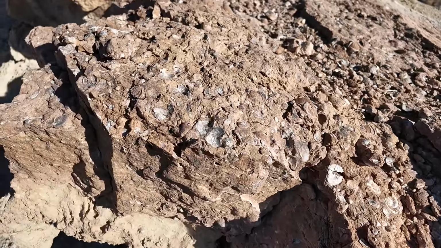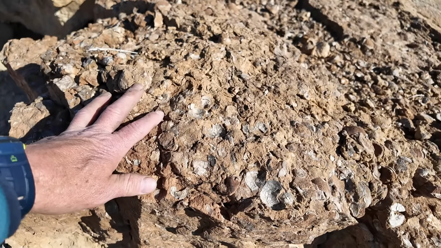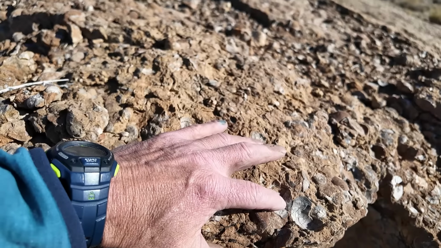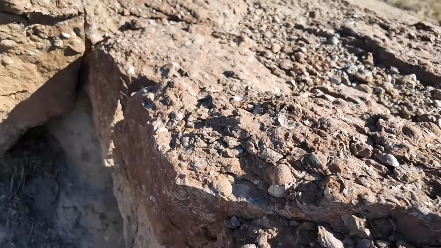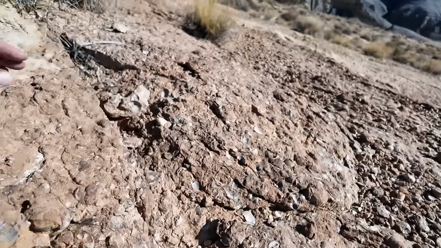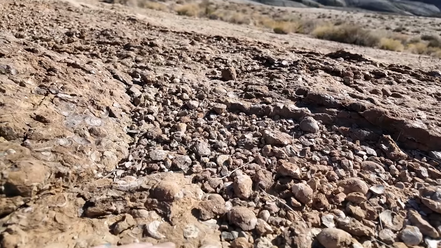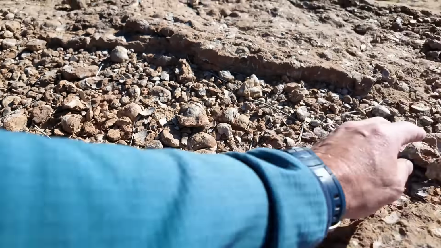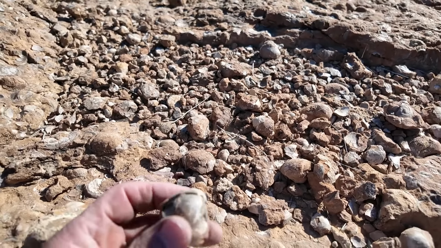What do you see? Look what's in it. The entire unit is just full of these gray, sort of rounded blobs. Let's see if we can find a good one that's fallen out and see if you can identify it. Here's some of them down here. Let's see, there's a couple over here. This is a pretty good one here.